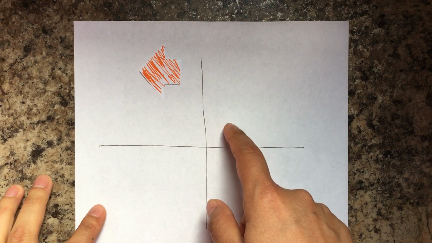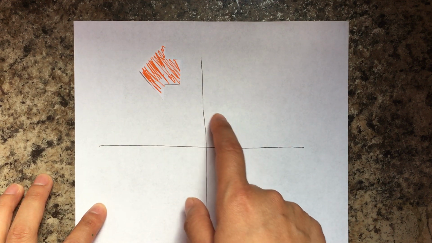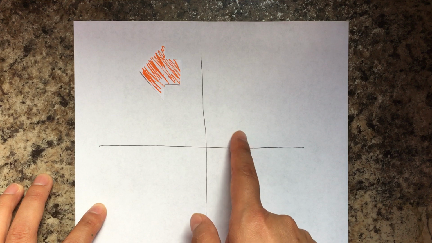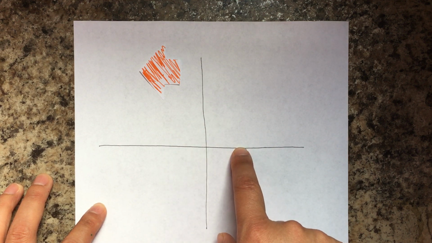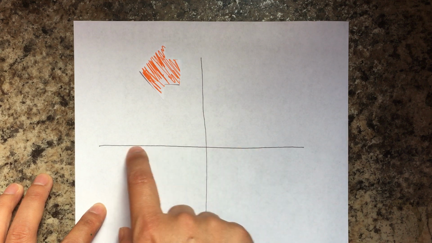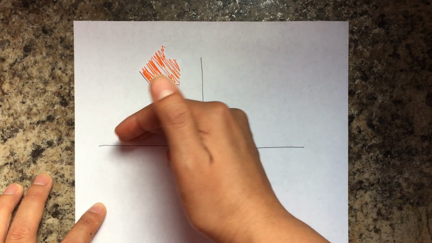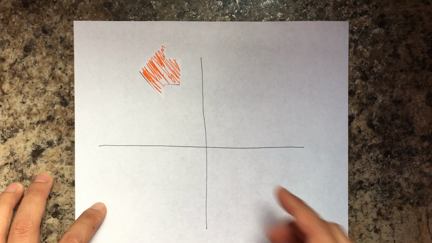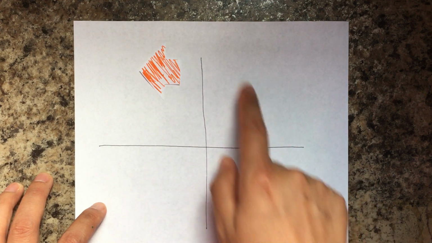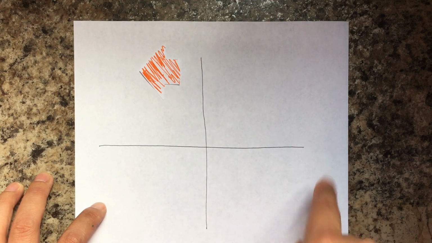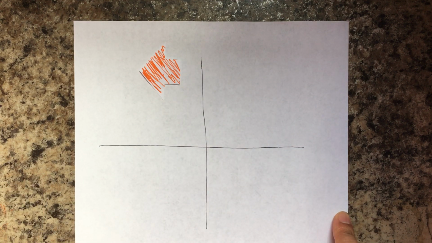By this time, I hope that you know that a circle, when you go around from beginning to end, is 360. Halfway is 180. And if you go only a quarter of the coordinate plane, that's 90 degrees.